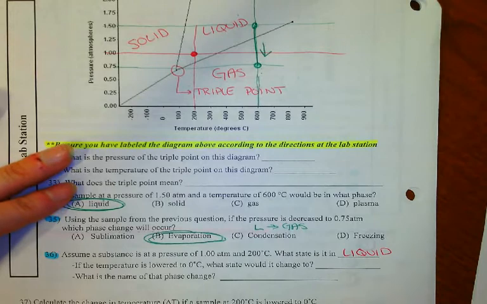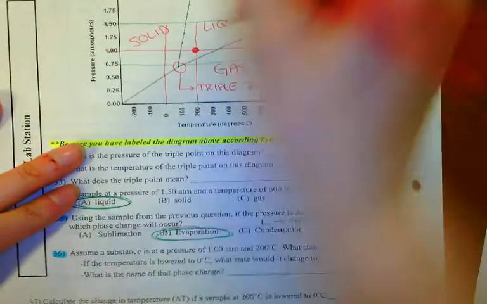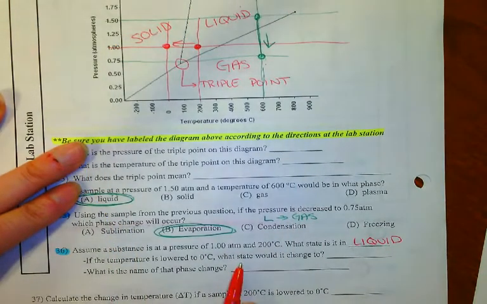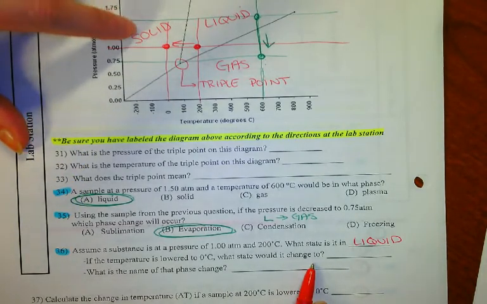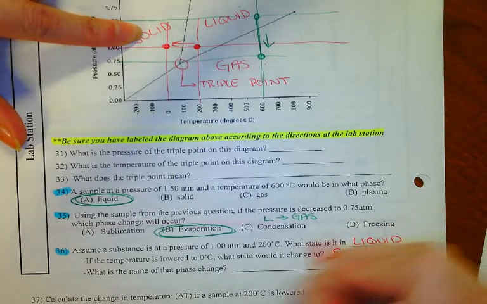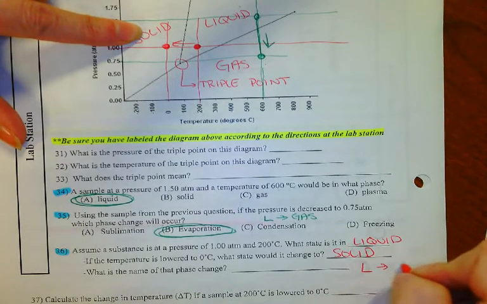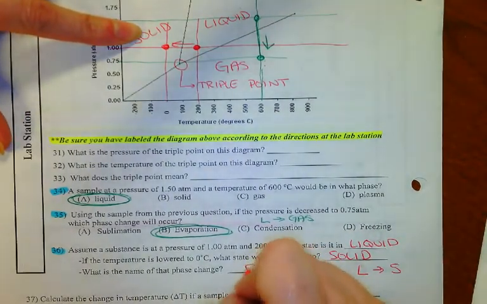If the temperature is lowered to 0 degrees, so the pressure is not changing, but I'm taking this point and I'm moving it here, what state would it change to? Well, now it's not in the liquid area, that point's in the solid area, so I'm going to say solid. And what is the name of that phase change? A liquid turning into a solid, like water turning into ice, that's freezing.